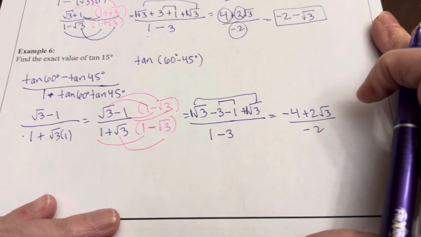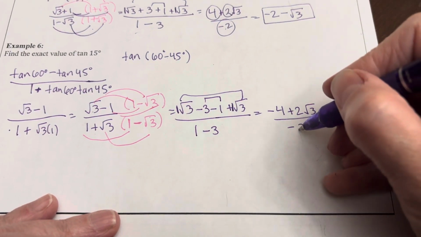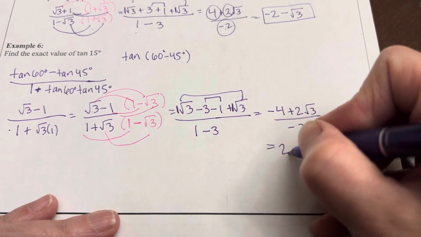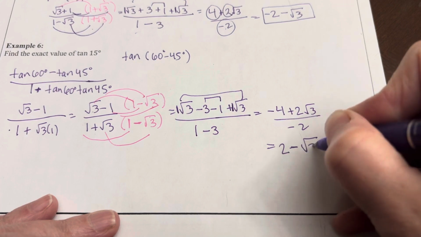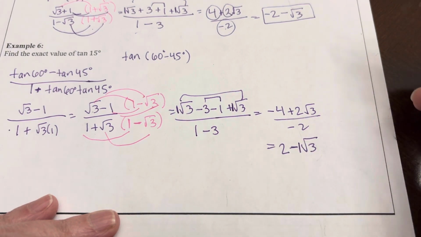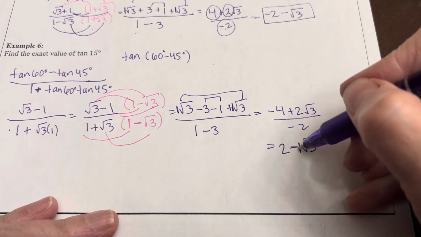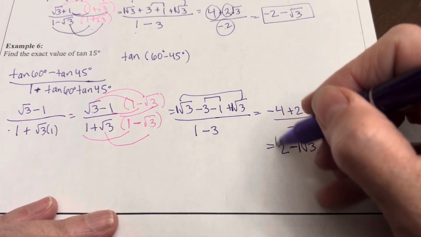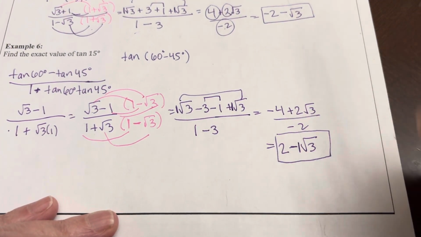And then same idea, divide everybody by negative 2. So this will change to a positive. This will be negative and then radical 3. And you also could put a 1 there. It doesn't give you a right or wrong answer if you do that. So if it's helpful to put a 1, go for it. Doesn't matter. And that's the answer for that one.